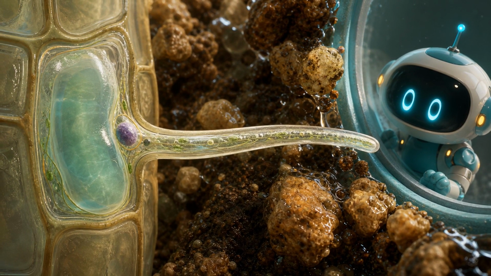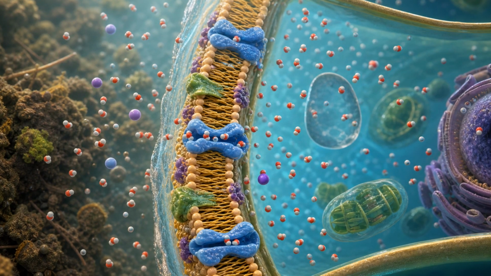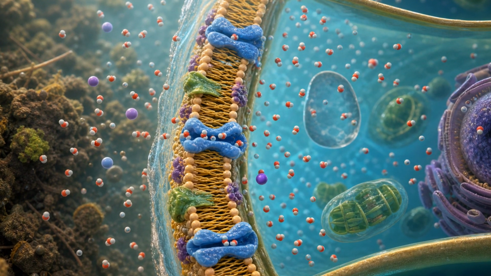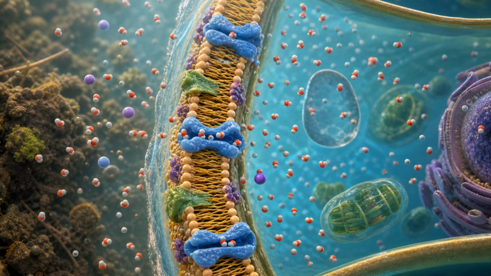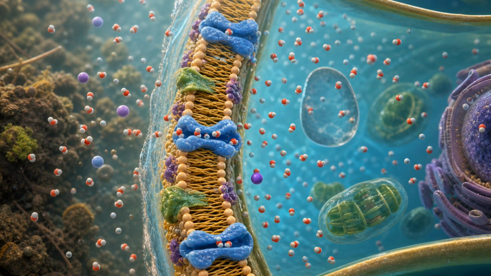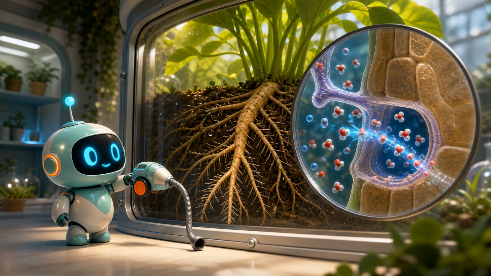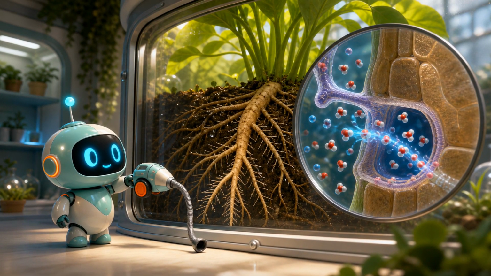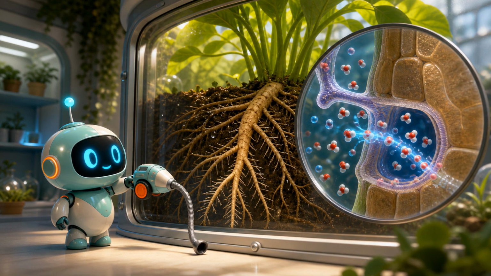Water can cross into a root hair when water potential outside is higher than inside. Picture water moving across a selectively permeable membrane toward where free water is less available. This is related to osmosis. The root does not simply suck like a vacuum cleaner. Movement depends on conditions on both sides.